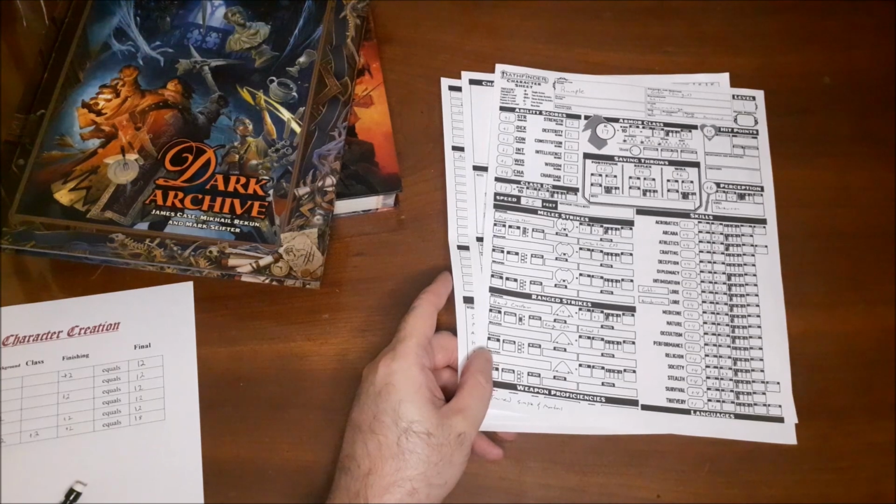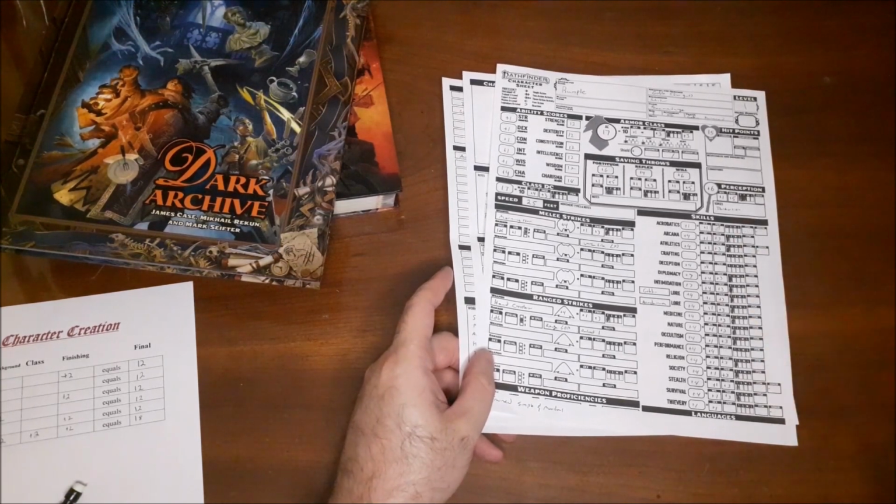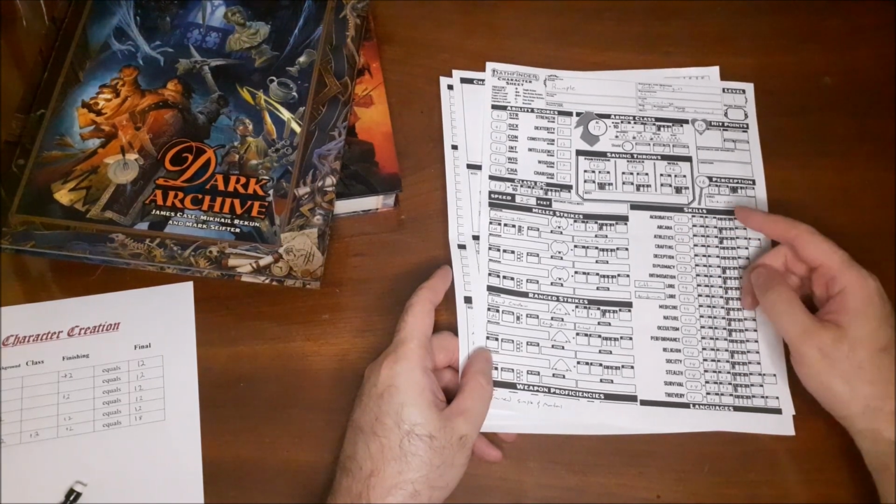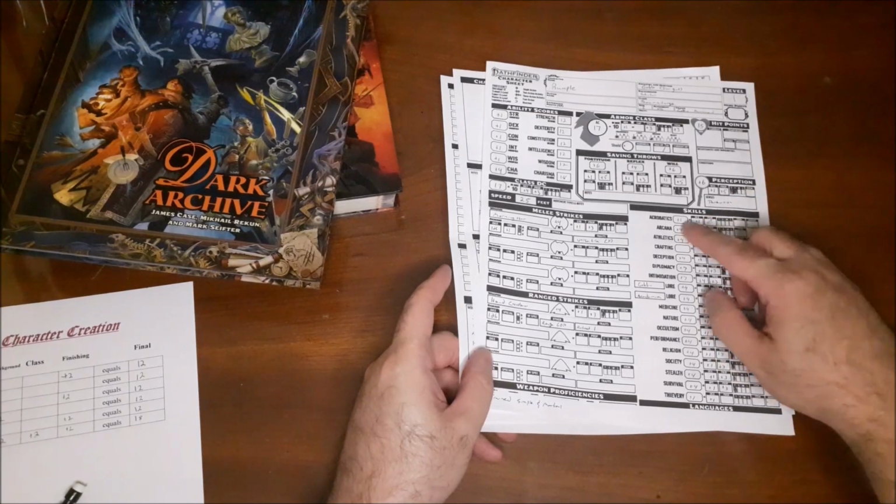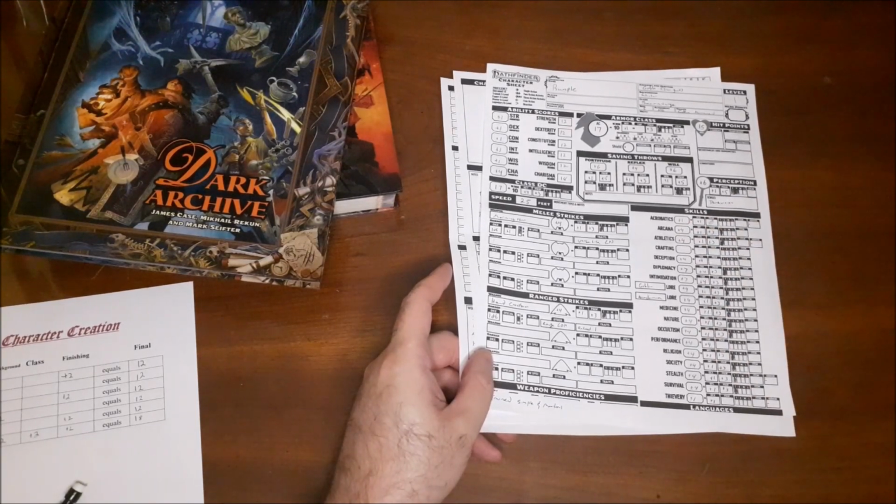I love the fact that the character is so well-rounded. All of the skills, except for a few ones that I'm basically not trained in, I get +4s or +7s.